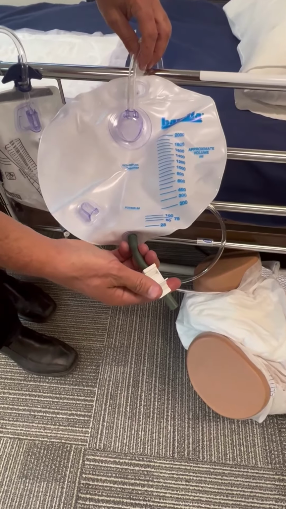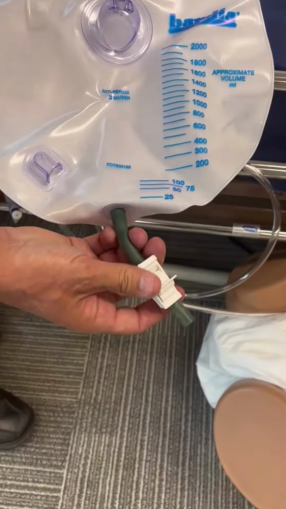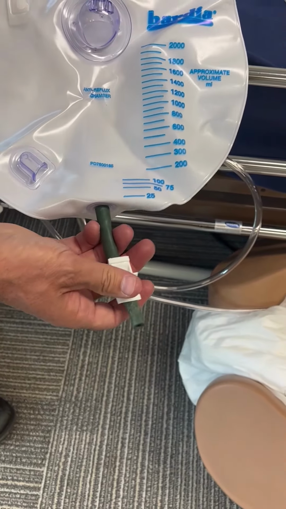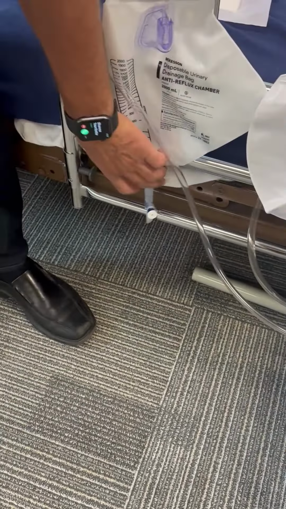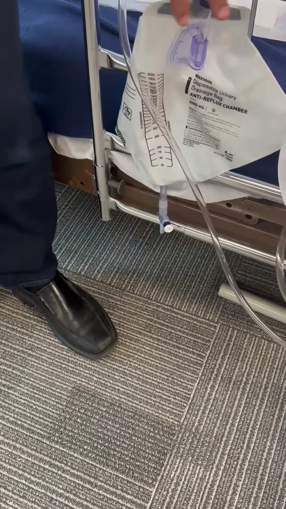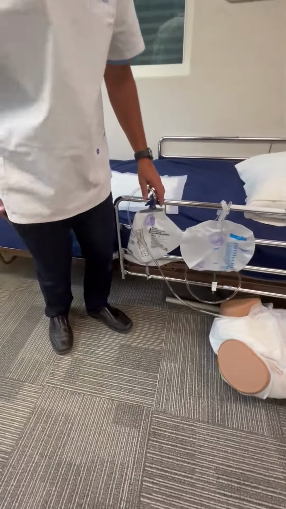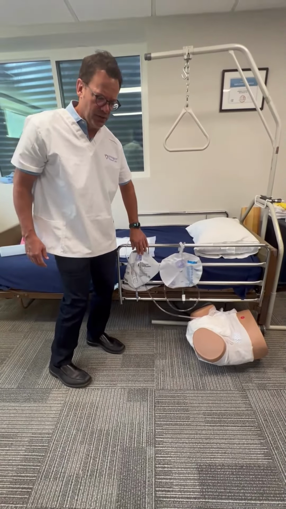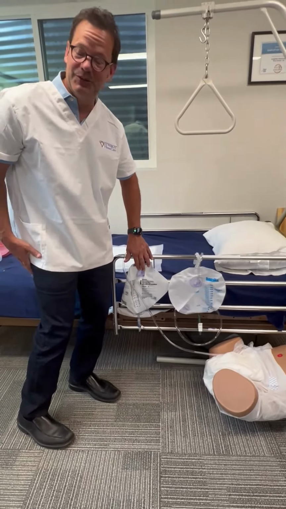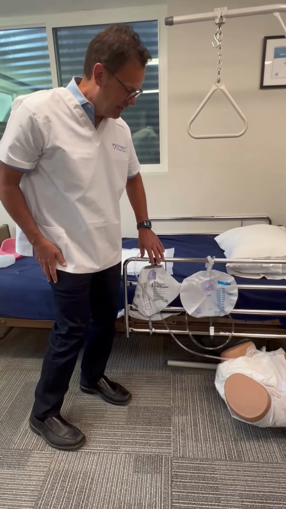This one is a device where you move forward and pop this release here. I've seen a clip device, which I don't see on any of ours, but understanding how to drain it will be important.